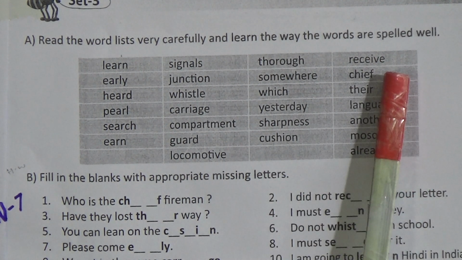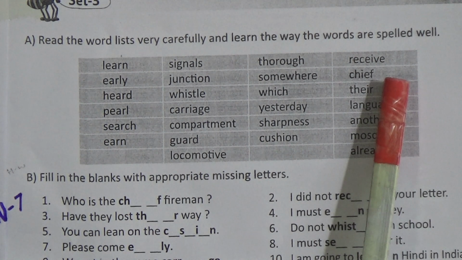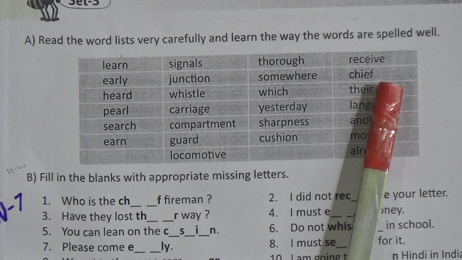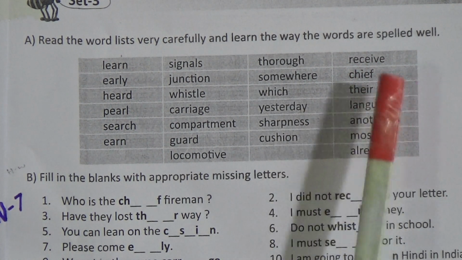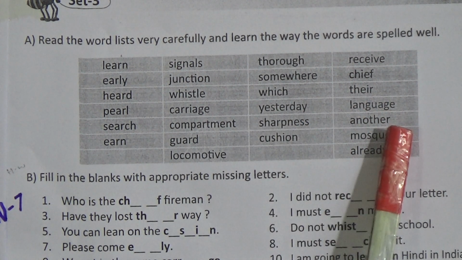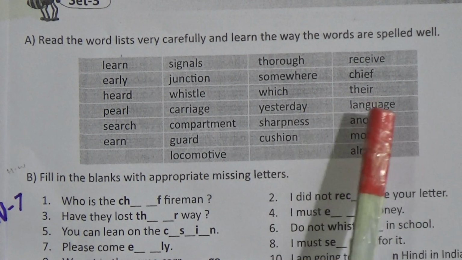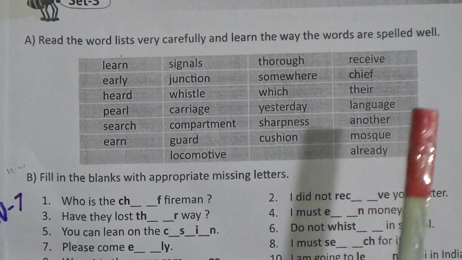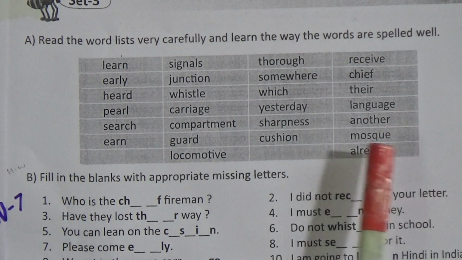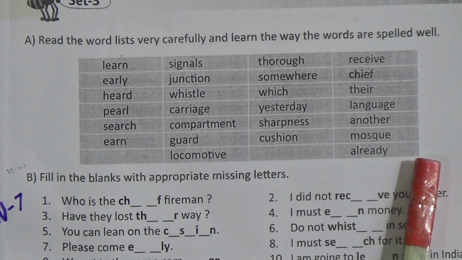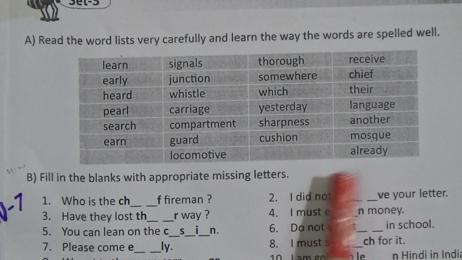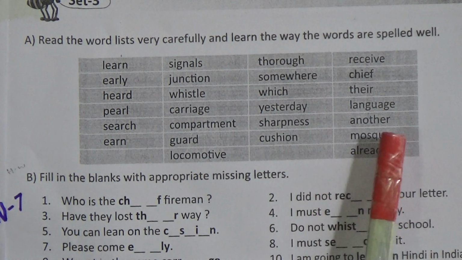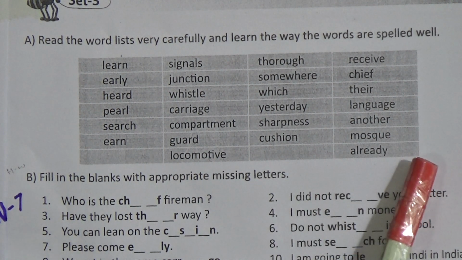Receive. Chief. There, their. Language. Another. Mosque. Already. So all these are the words we have to spell and we have to learn the spellings.